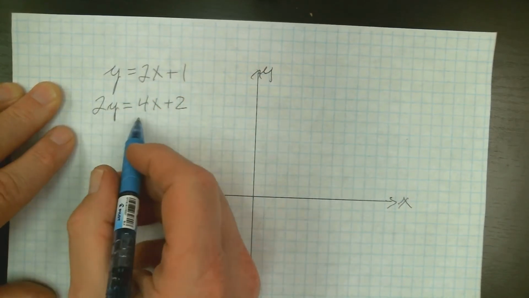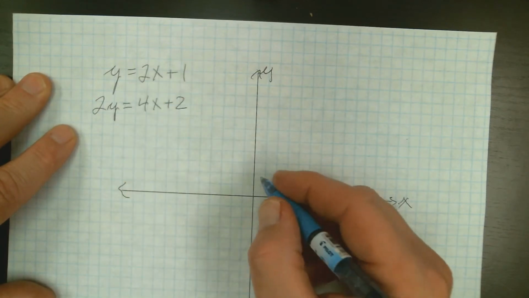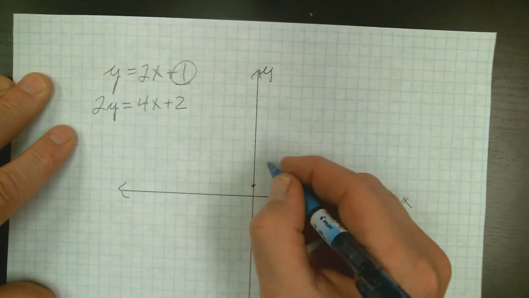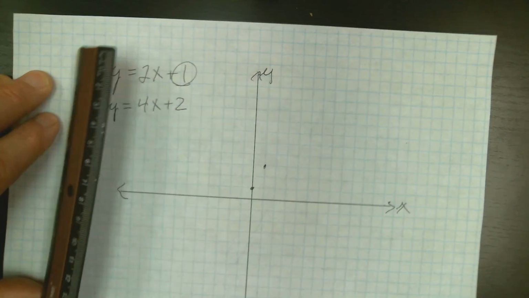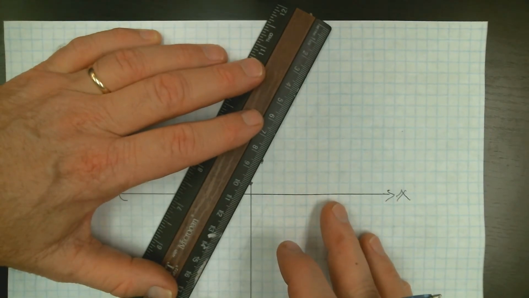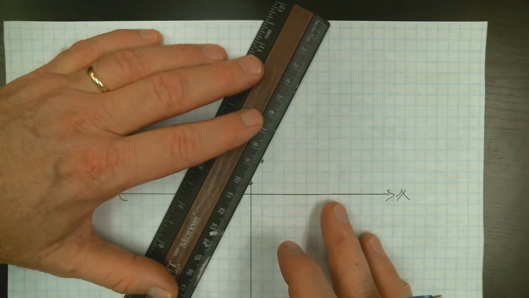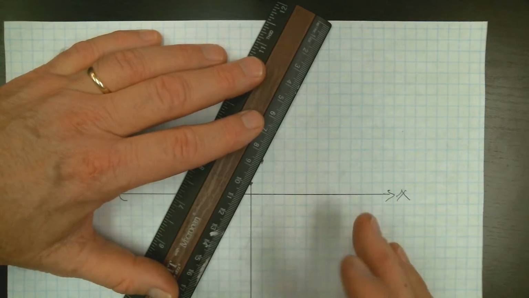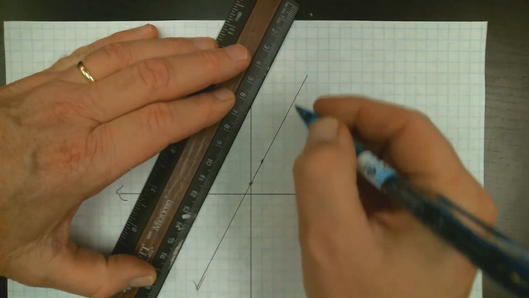And actually this one we'll just graph here. So it's 1 as the y-intercept, up 2 over 1 is the slope. And so I'm going to draw that. Now let's put the other one.